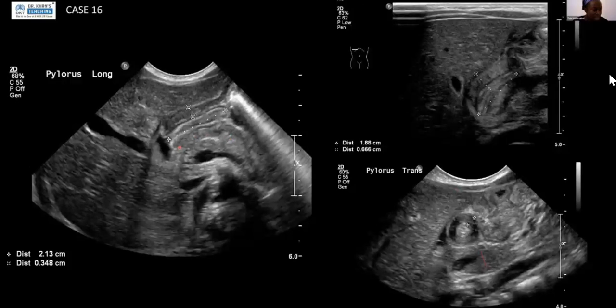So normally you'll see here, it should open, it should separate, and then you should see stuff passing into the D1. Sometimes I'll try and trigger this, so I'll give the child a feed, either water or milk or whatever. I'll ask them to give the child the feed either via the NG or orally, and watch to see if the pylorus opens, because that dynamic assessment really tells you is there a true stenosis, or is everything due to pylorospasm, which I'll come on to.